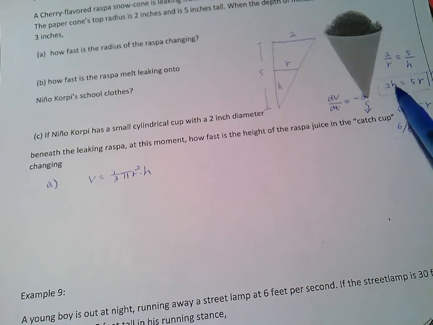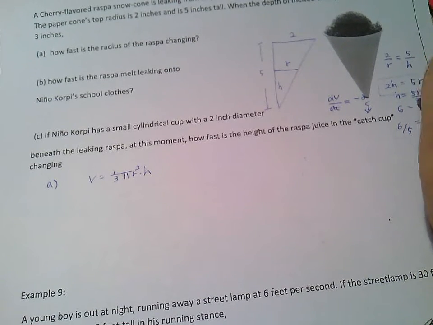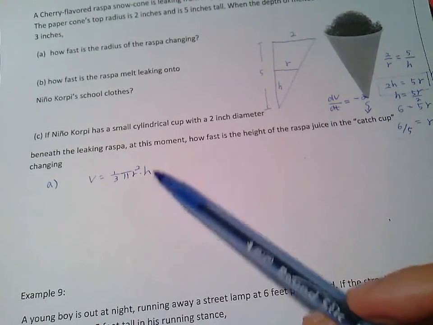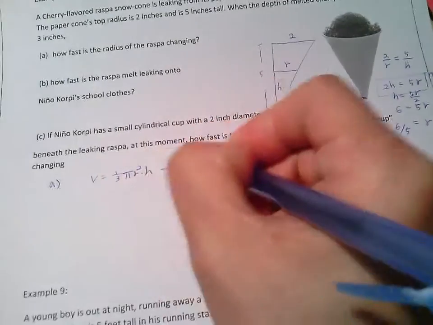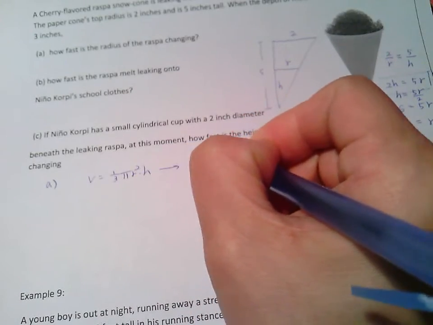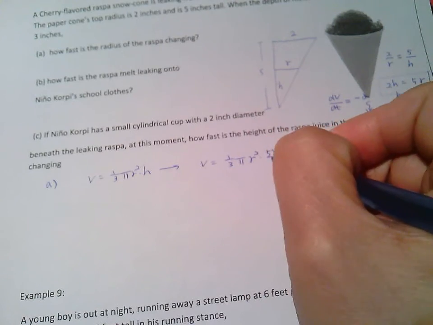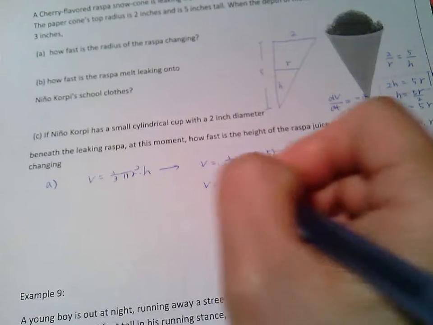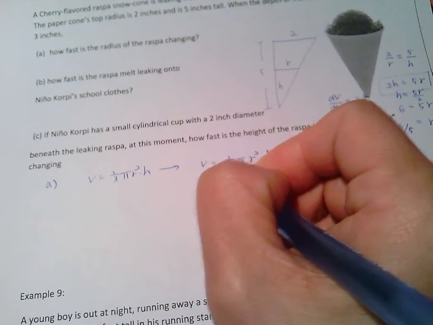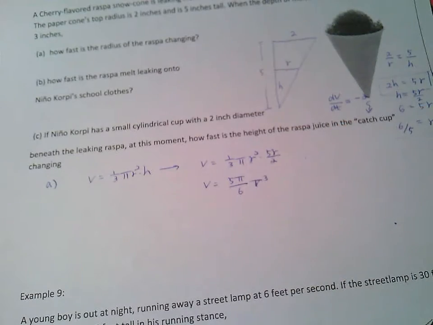How? Because height is 5r over 2, so I'm going to plug in 5r over 2 for height. So V is 1/3 pi times radius squared times 5r over 2, which is 5 pi over 6 times r to the third power. So that's the volume.